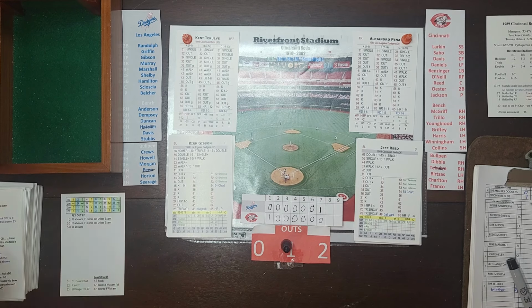Pena to Reed. 21 is a strikeout on Reed's card, straight up. So Jeff Reed out on strikes. Brings up Ron Oster. 16, that's an out. And that will be a pop-up to third. Jeff Hamilton is there. 2 down. 2 up and 2 down.